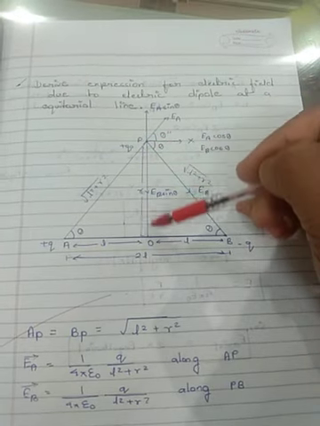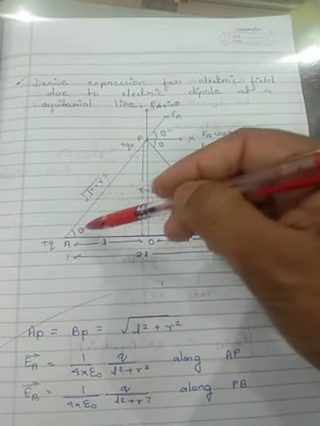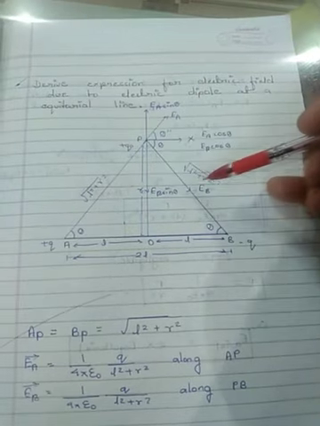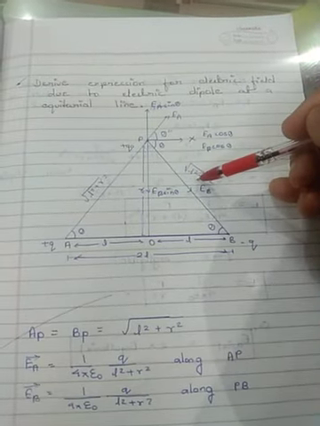So what is the electric field at point P? This distance is, suppose, r. This is L and L. So what will be this distance? By Pythagoras theorem, it is root over L square plus r square. This is also root over L square plus r square.